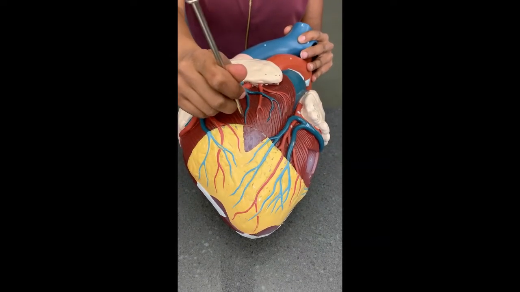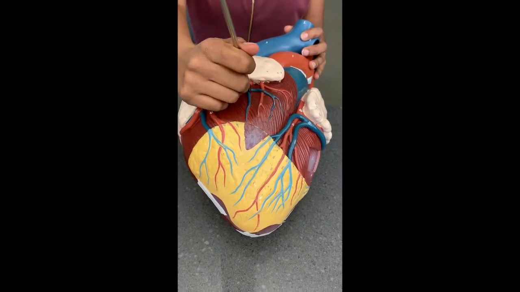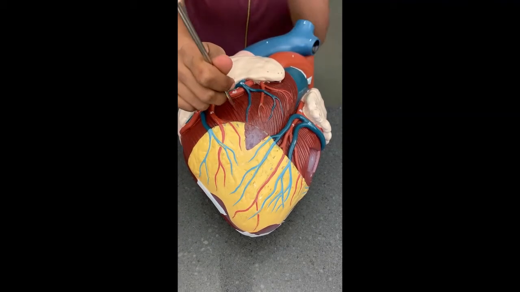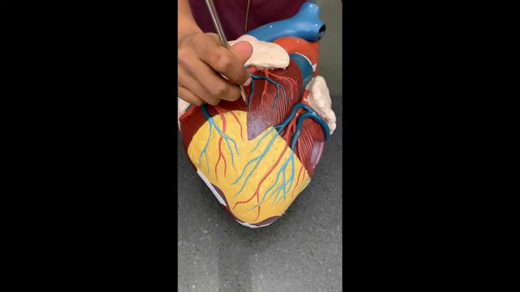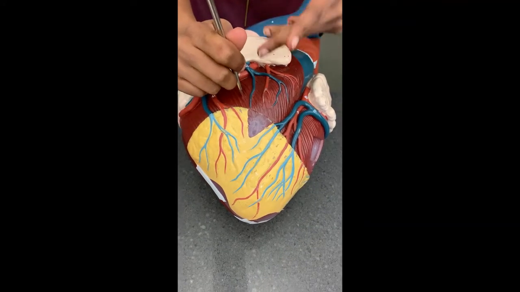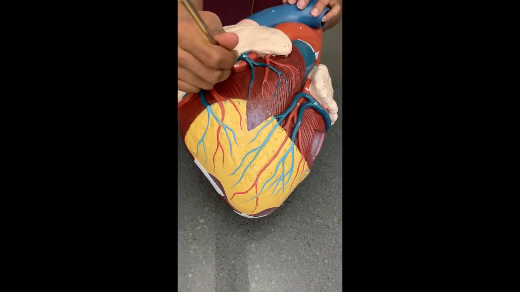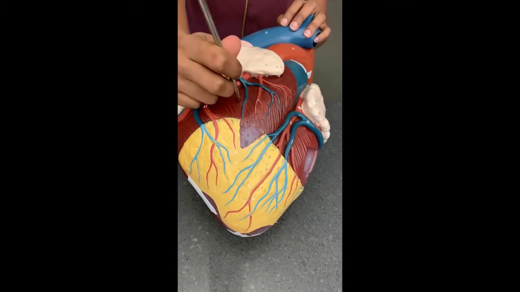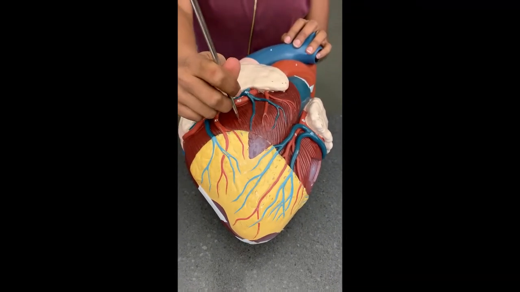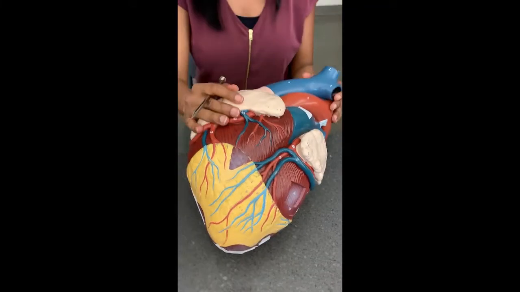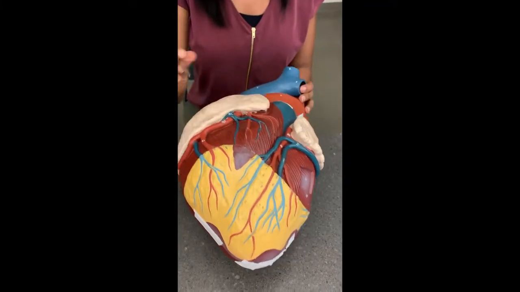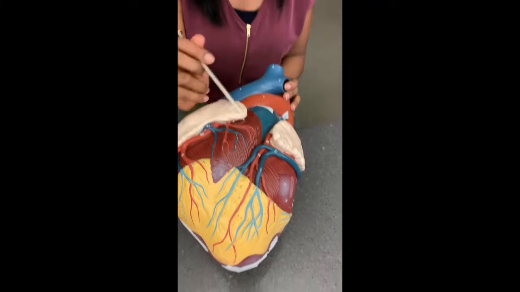Because remember, out of all three muscle types, what is unique about the heart muscle? Cardiac muscles. They don't tire out. They're the most fatigue resistant. They cannot afford to get fatigued, right? So we'll start off at the anterior side and go over each and every one.